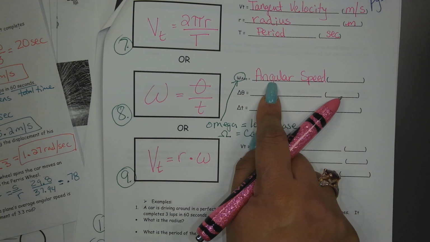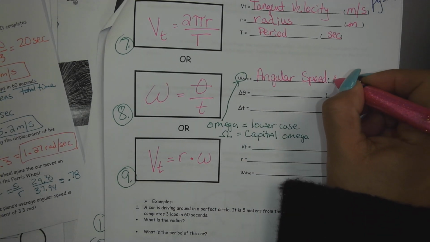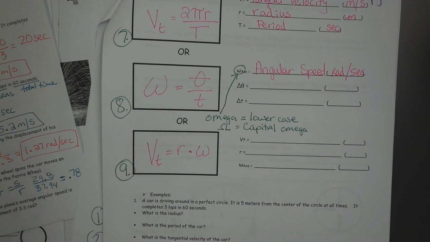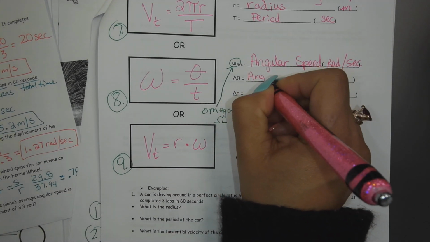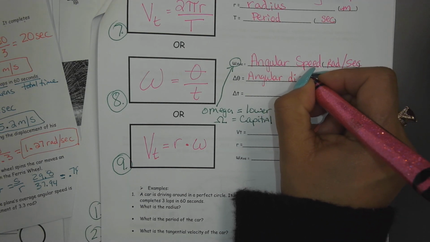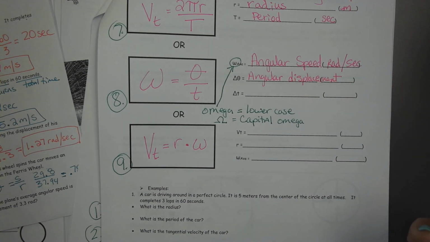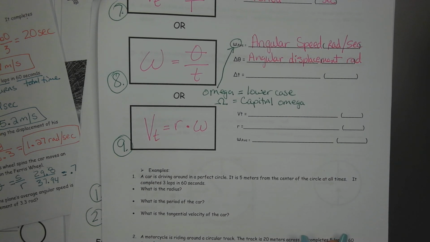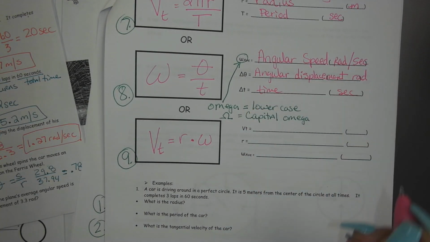Now, it uses the word speed here, but it also uses the word angular. And how do we measure angles for circles in physics? With rads. So this is a rad per second. The theta is angular displacement, meaning how much did you move around that circle? That is just a rad, not degrees. And a lowercase t stands for time, which is in seconds.